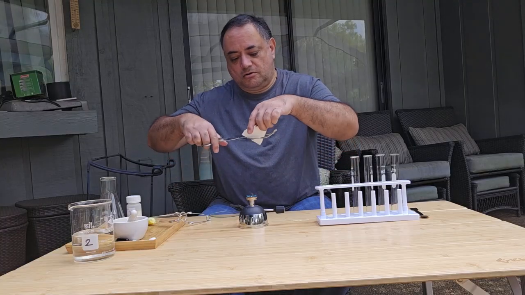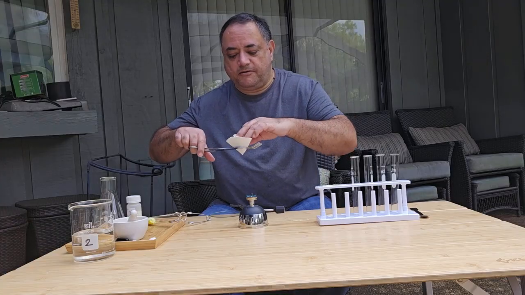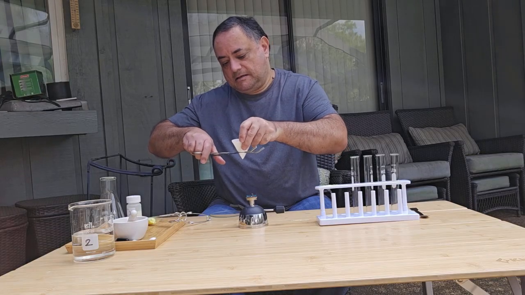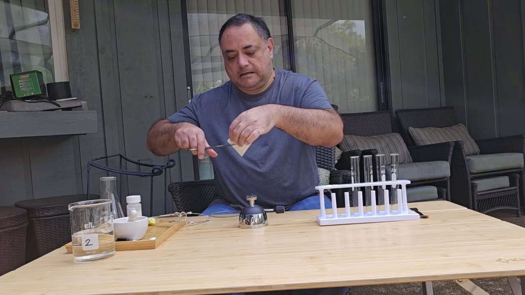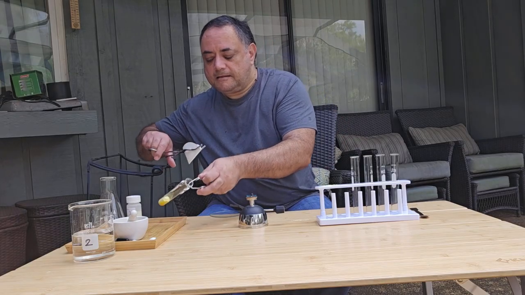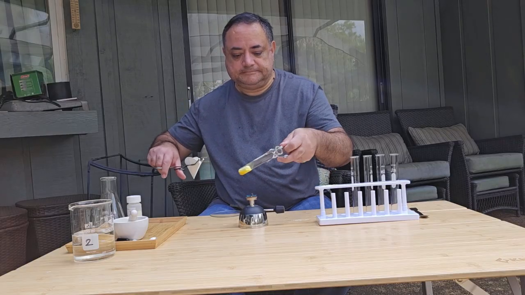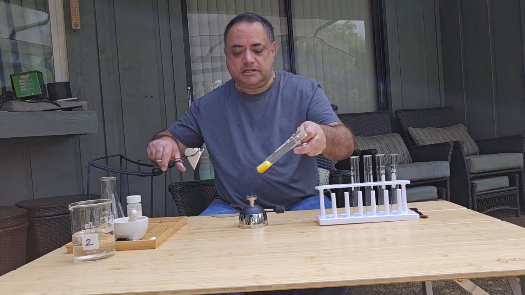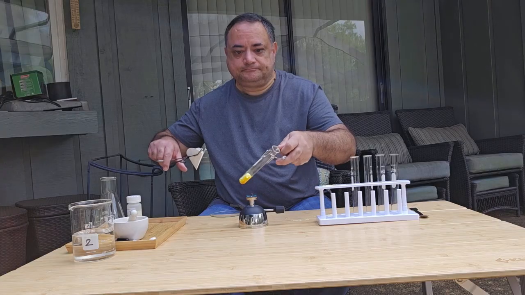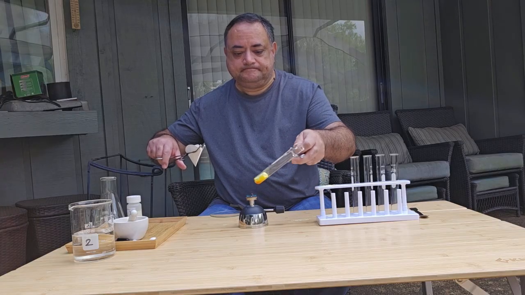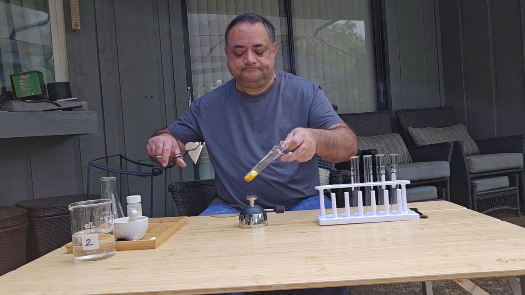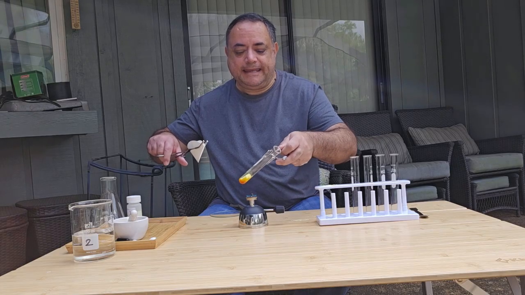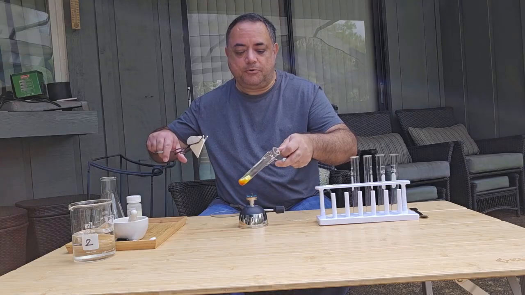And what I want to do is gently hold the filter paper in my tongs, like so. It's a bit of a juggling act. So gently in and out of the flame. You want to heat it gently, not violently. You don't want it boiling.